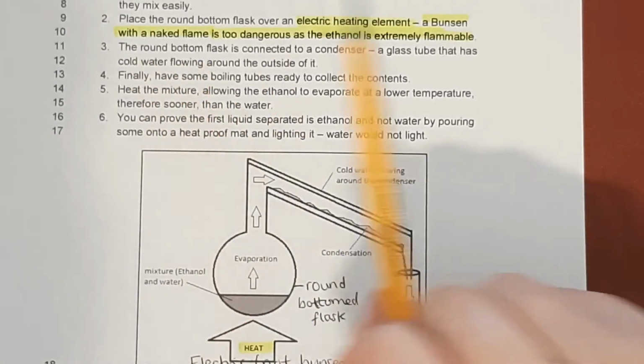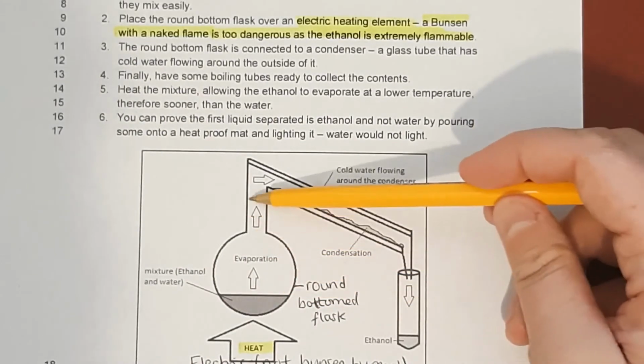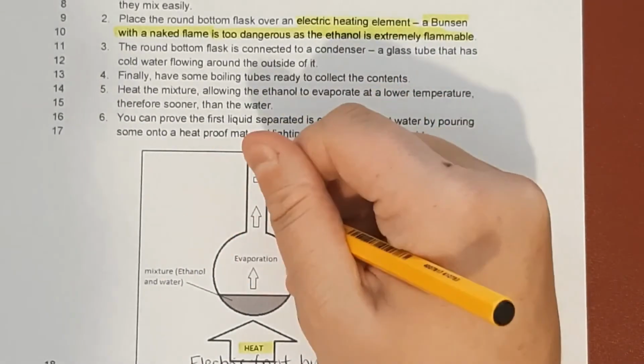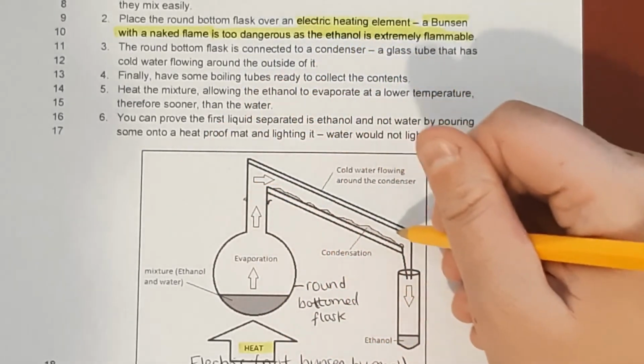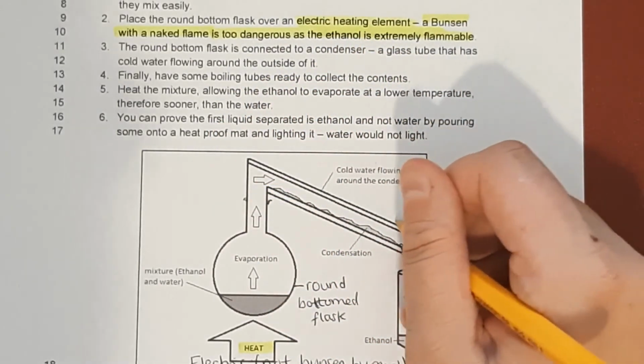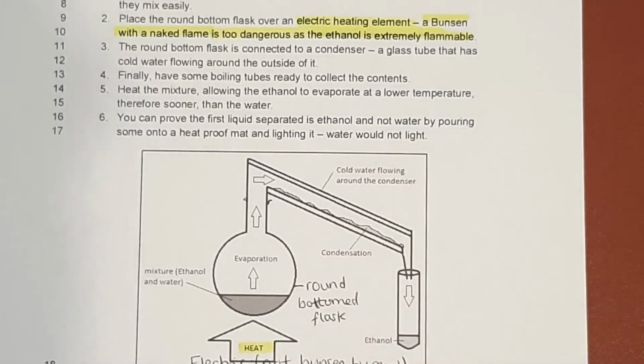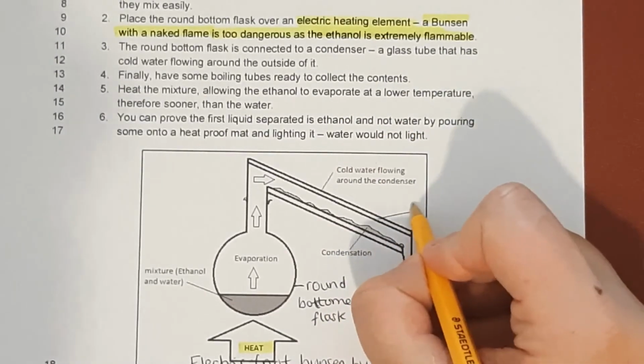So the round bottom flask is connected to a condenser. So here's our round bottom flask. The top of the flask is usually around about here. And then we have our connection to this, which is the condenser. Okay, so this is the condenser.